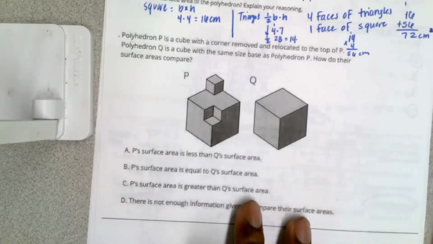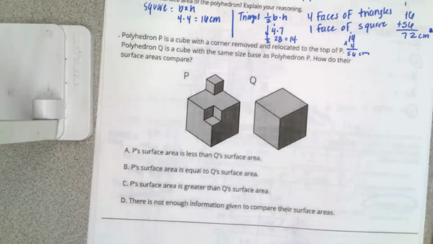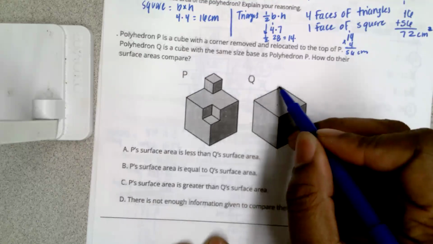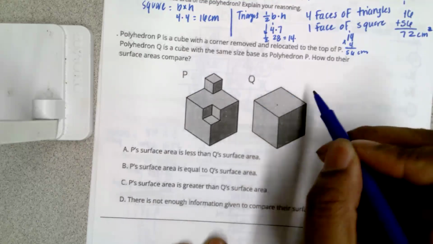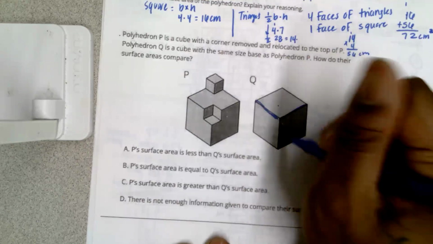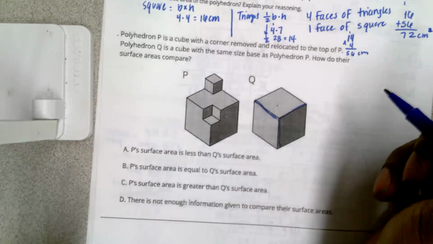Let's go here. This is a little tricky one. Polyhedron P is a cube with a corner removed and relocated to the top. Polyhedron Q is a cube with the same size base as polyhedron P. How do their surface areas compare? Well, let's first look at it, right? If you look at Q, we know it's 6 faces. It is a cube, so all of the length, the width, all of them are the same, right?